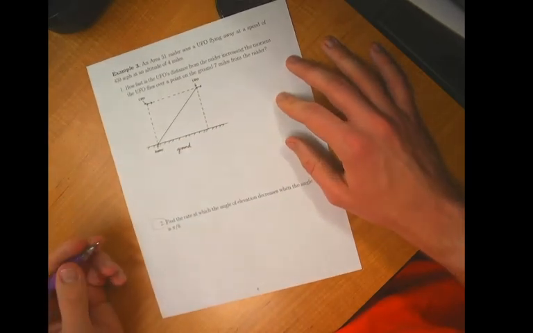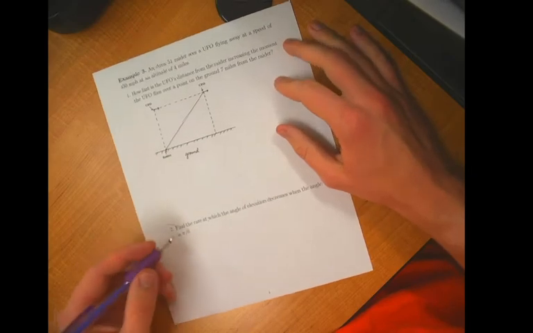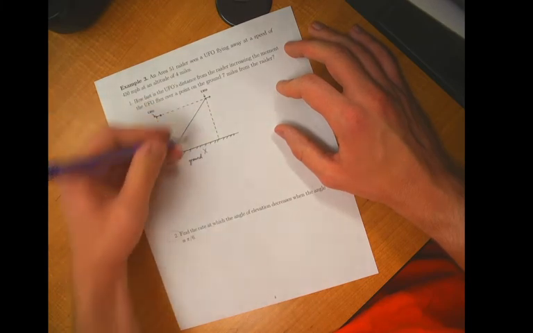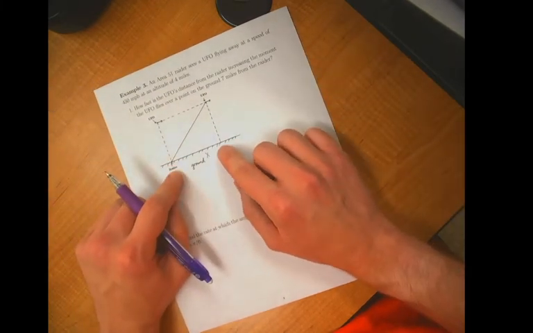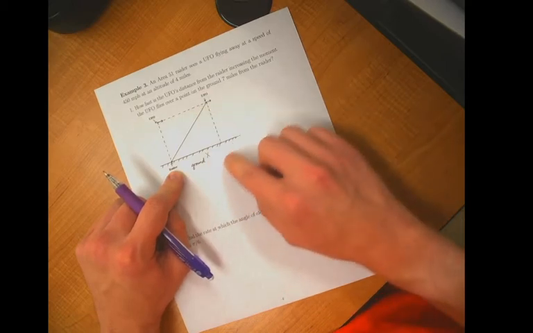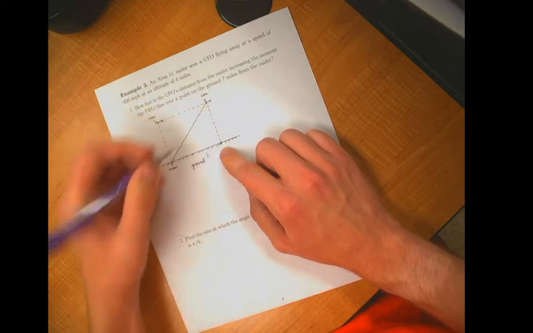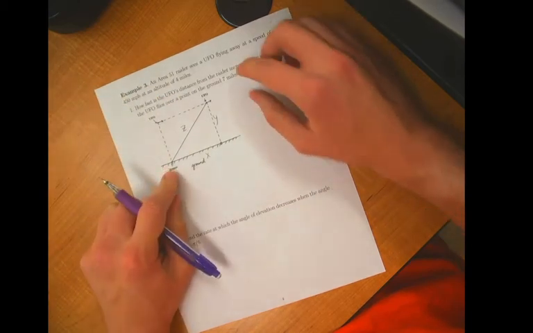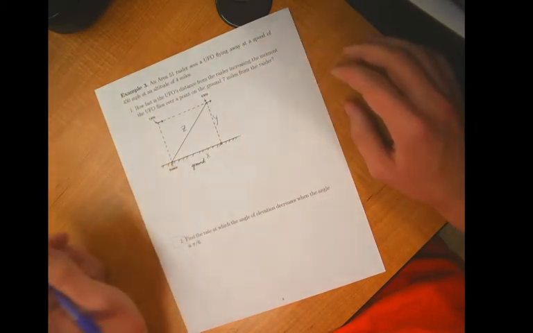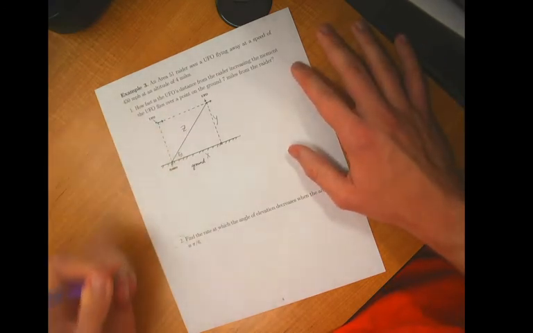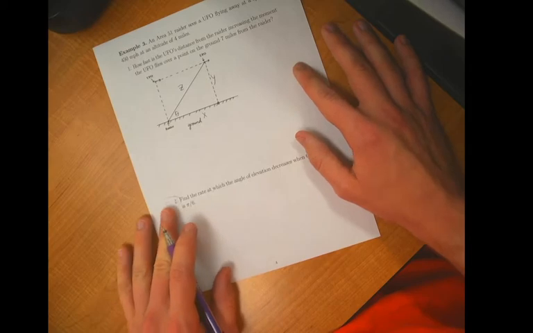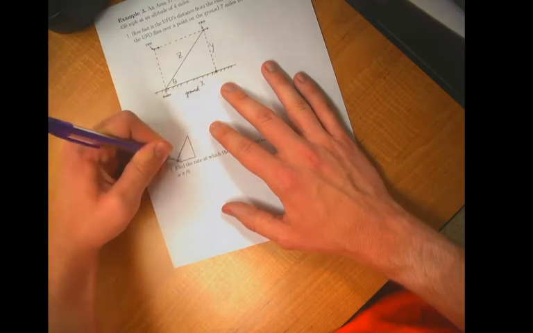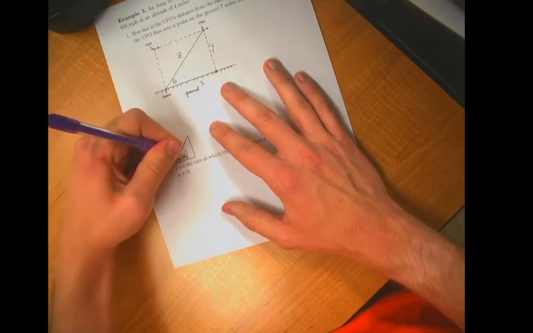So here's what we need. If we label all the things in our picture, we let x be the ground again. So the x corresponds to the distance between the radar and the point on the ground above where the UFO is. The y is the altitude, and z is the actual distance between the radar and the UFO. And we denote theta by our corresponding angle of elevation. So we got x, y, z, and theta.